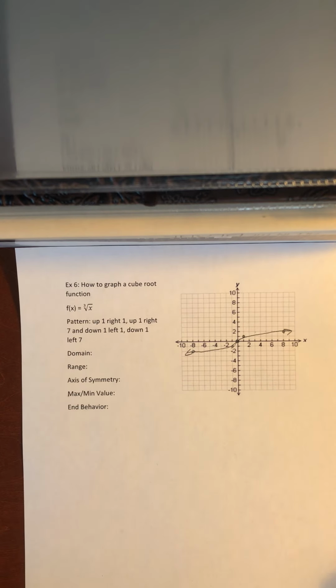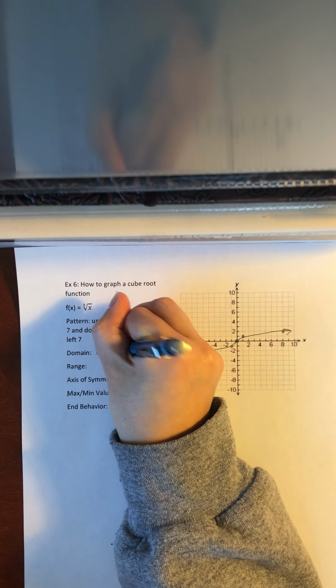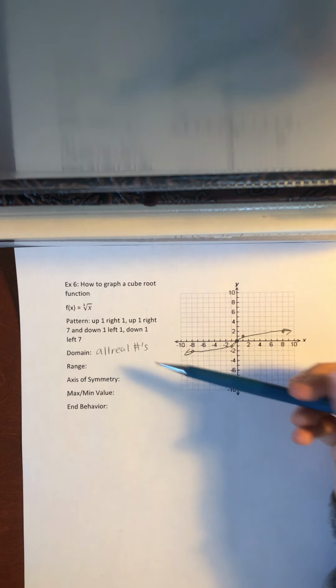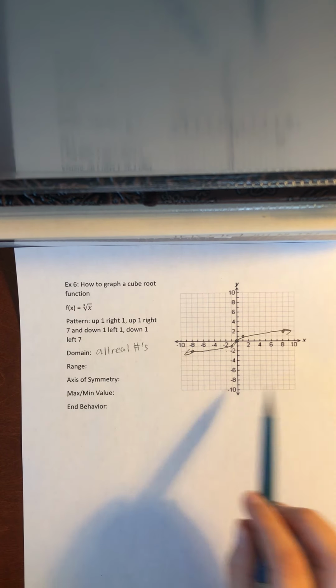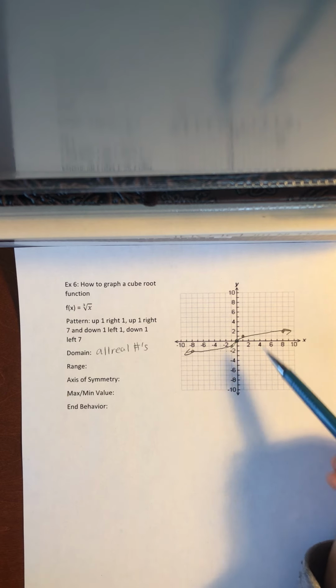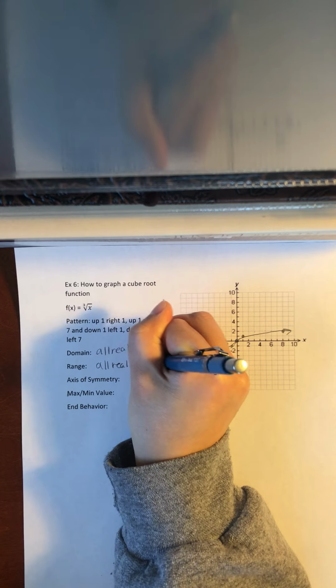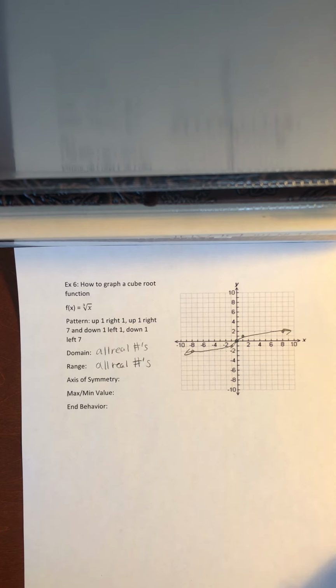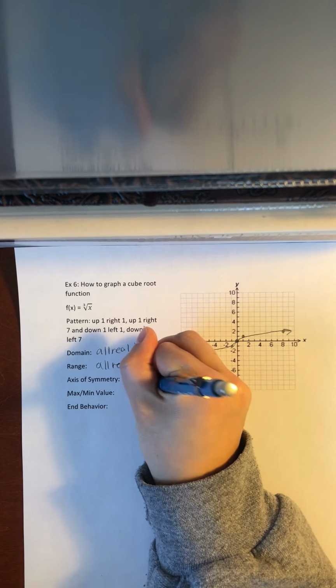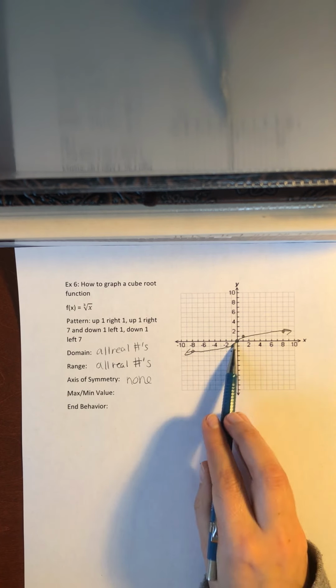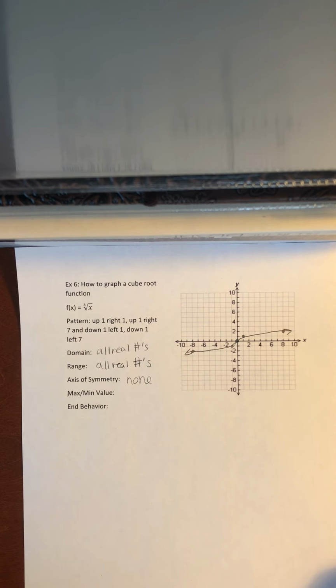Okay. Your domain. So your domain is all real numbers. Your x values go on forever in this direction and that direction. Same thing with your y values. They're just going to keep going up and up and up and down and down, down. So all real numbers for your range. Your axis of symmetry, there is none. You might think we could split the graph in half here, but if you reflected it over, it's not going to match on top of this part.